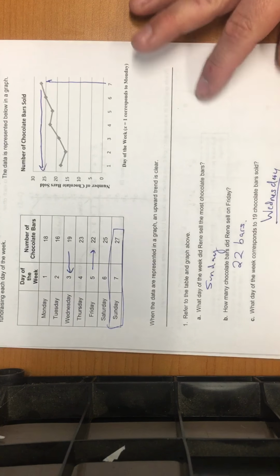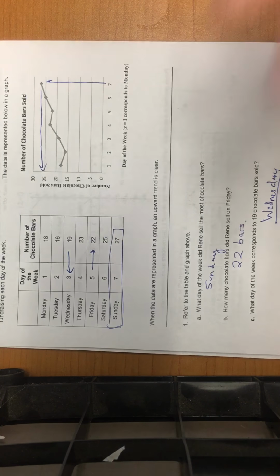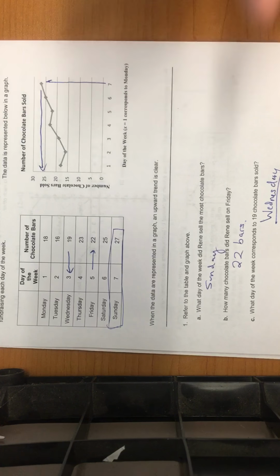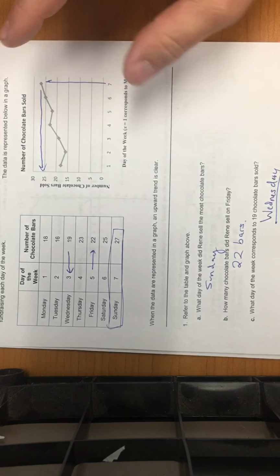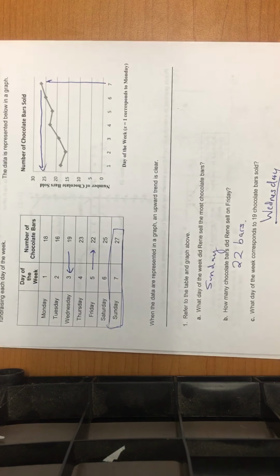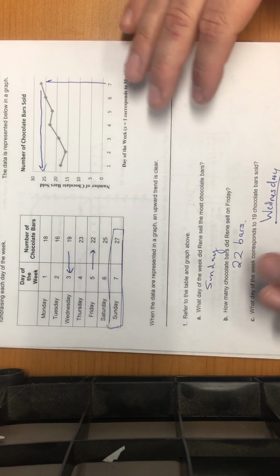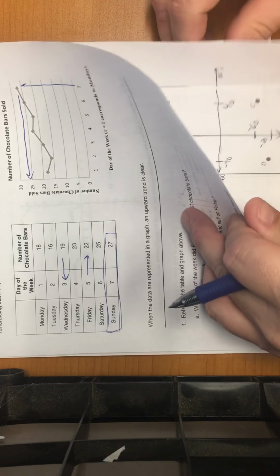So all they're wanting us to do here is to connect the information to be able to answer some questions from the information. In just a couple minutes, we're actually going to graph this data, and then later in the chapter, we're going to be graphing lines. So that's kind of where we're headed. All right, let's look at another problem.